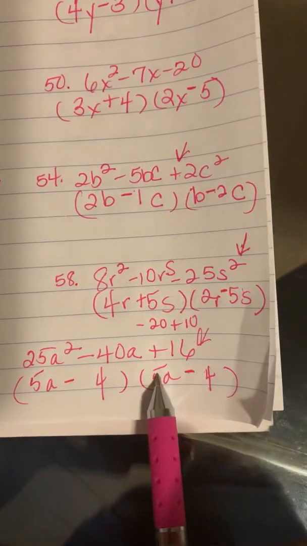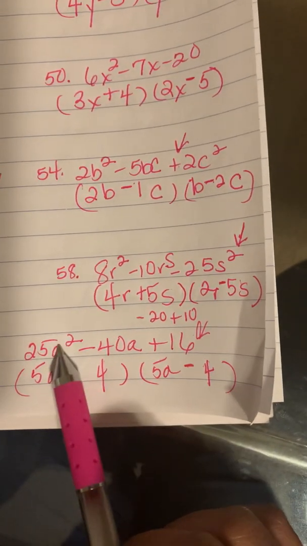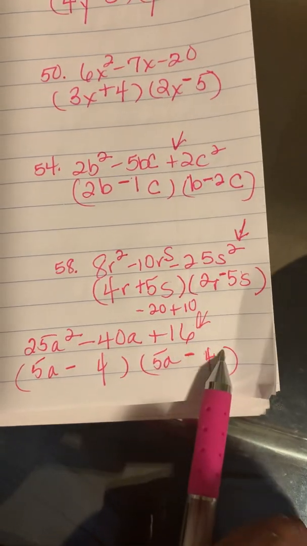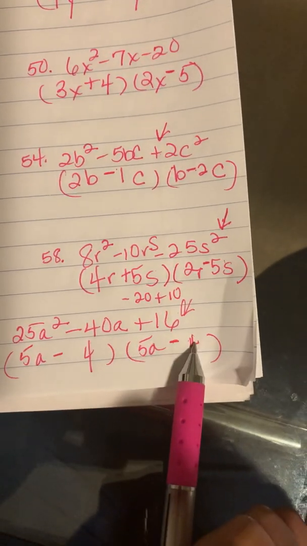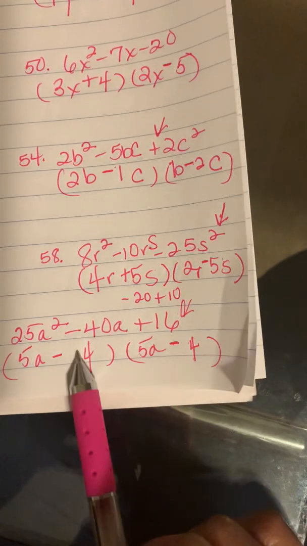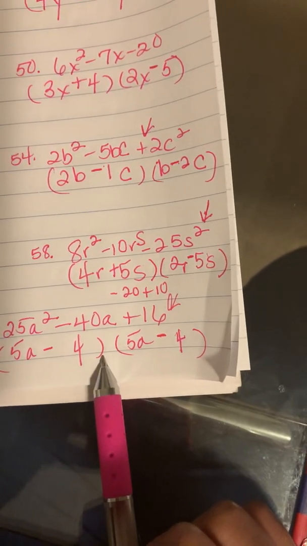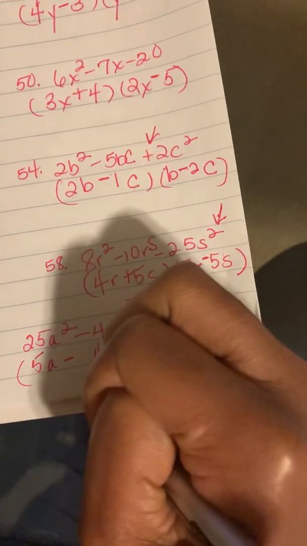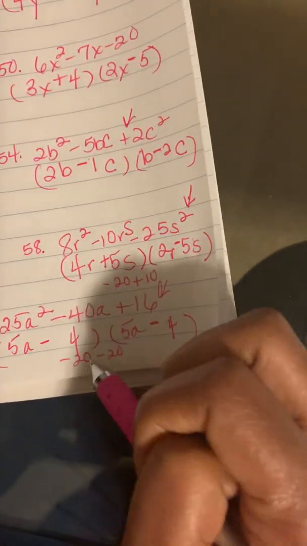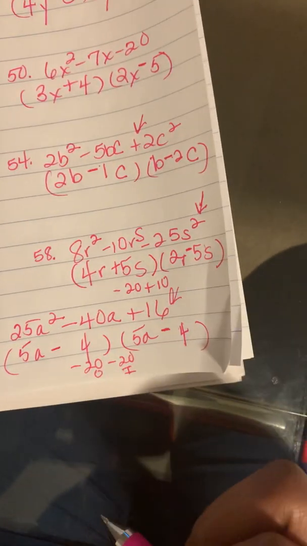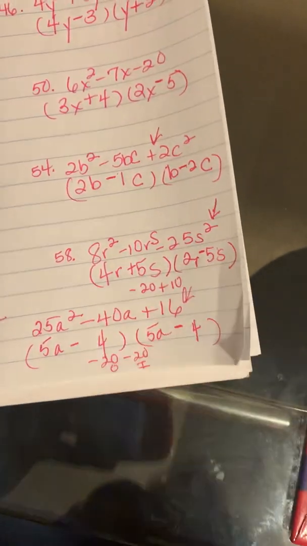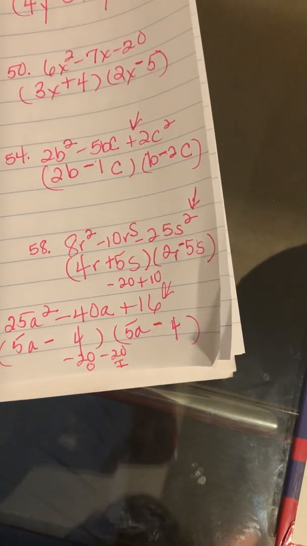So if I do the first, that's 25a to the second power. You're doing the rainbow. Now the rainbow is going over here. 5 times negative 4 is negative 20. Then you go in here. Negative 4 times 5 is negative 20 again. Negative 20 minus 20. We're talking about the rainbow, the O and the I when you're doing the FOIL method. That gives me negative 40. Okay. And that's what you wanted.